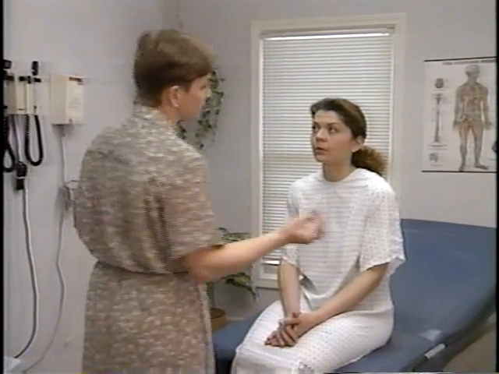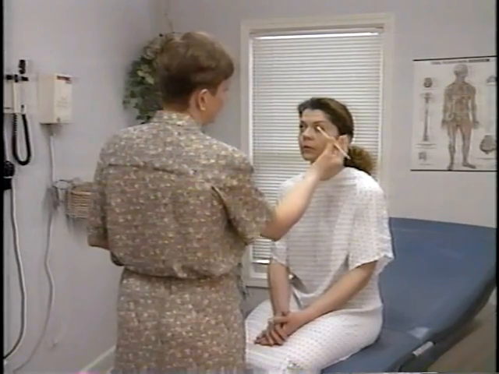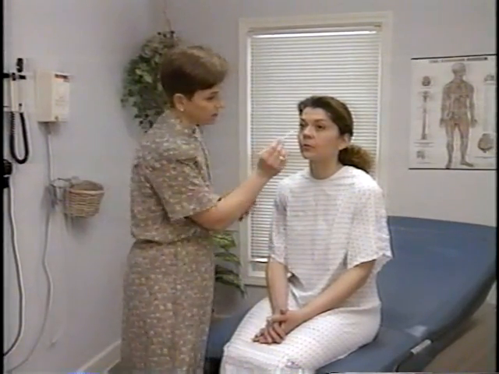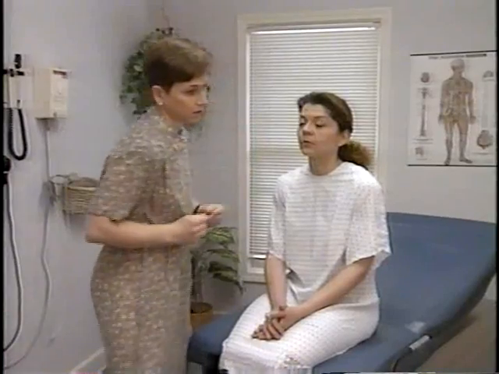The other way to test the trigeminal nerve, or cranial nerve 5, is to just test the patient's corneal reflex, which is just a matter of taking a very slight wisp of cotton and putting it in the eye to see if there's a blink reflex, and that's done on both sides. I'm going to try with this cotton. Good.